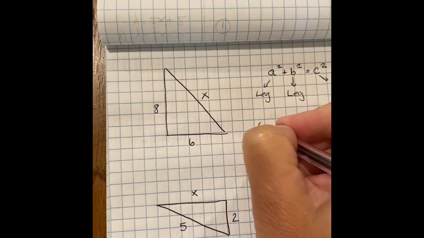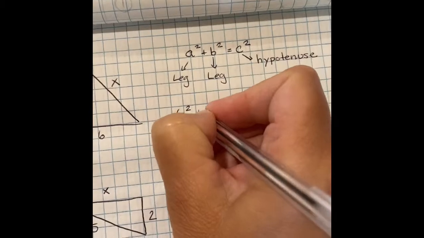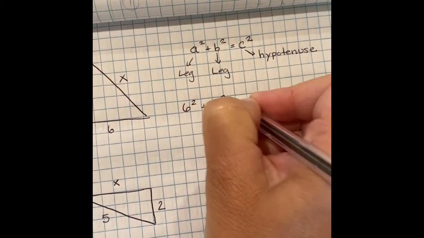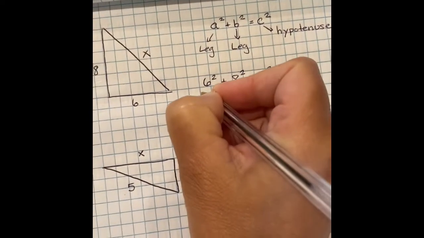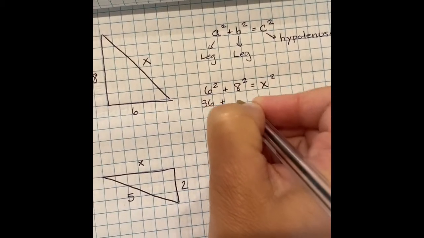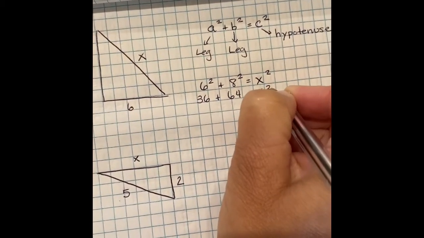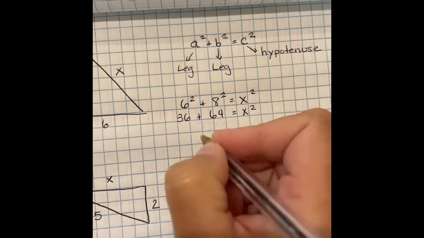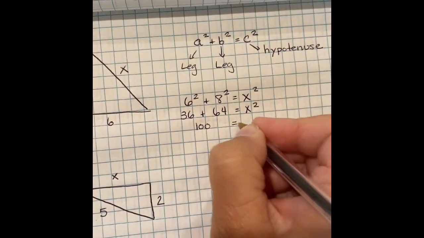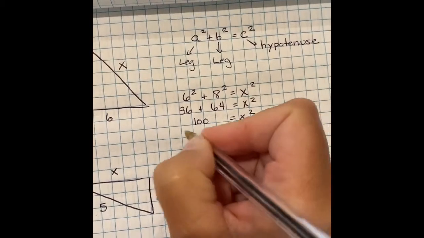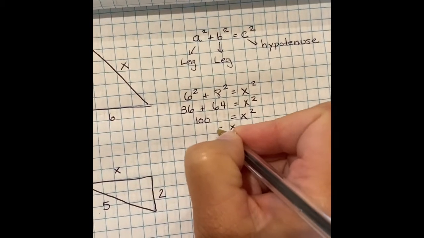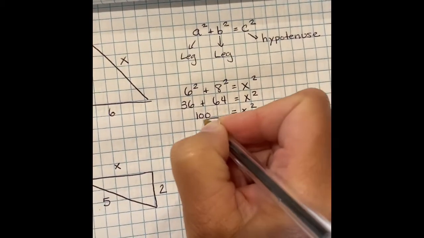In this right triangle, 6 and 8 are the legs. We need to find the hypotenuse. 6 squared plus 8 squared equals x squared. 36 plus 64 equals x squared. 100 equals x squared. Take the square root of both sides, and the hypotenuse x equals 100. Oh, 10. Just kidding.